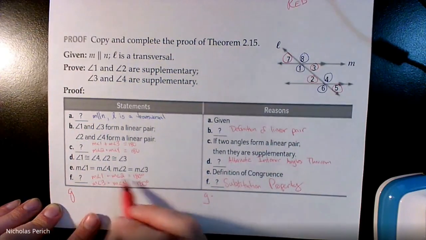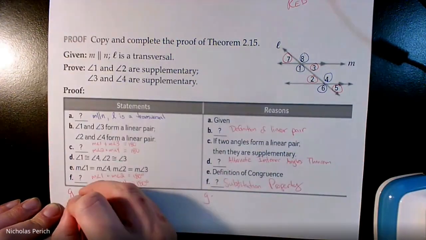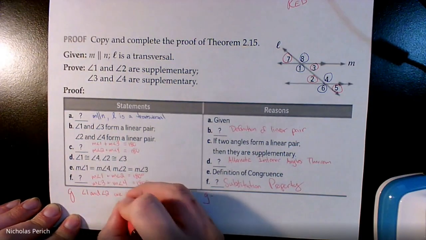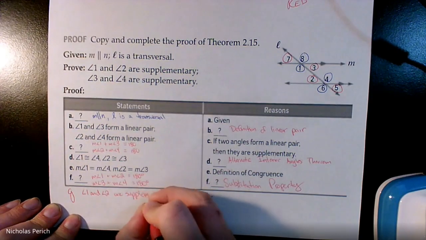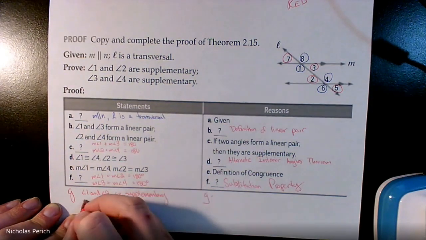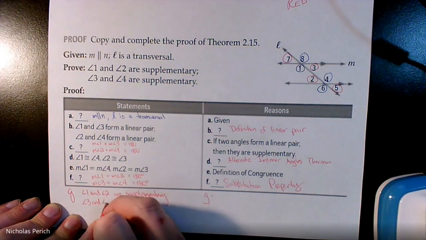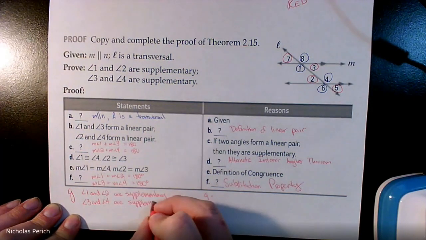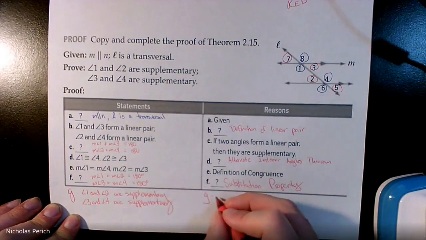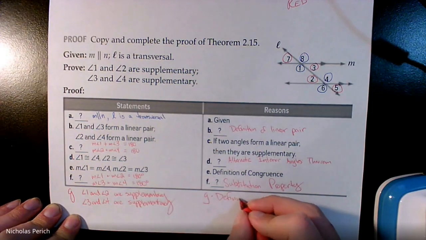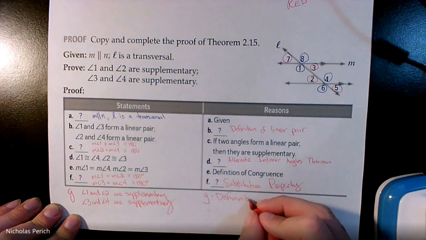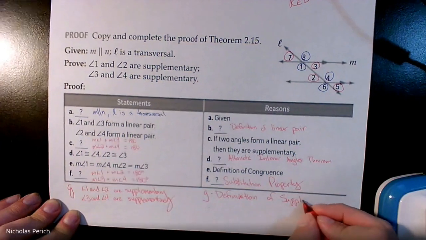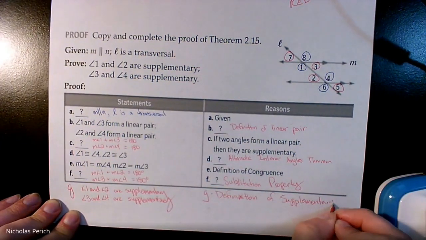Now that they add up to 180, I can say that angle 1 and angle 2 are supplementary. And I can say that angle 3 and angle 4 are also supplementary. And that's the definition of supplementary angles.